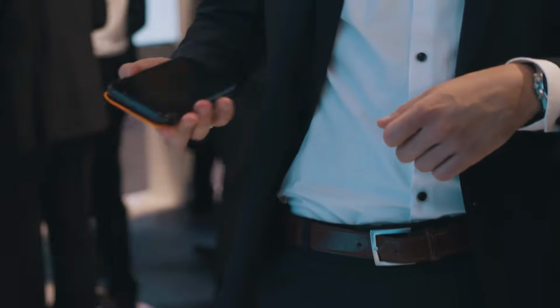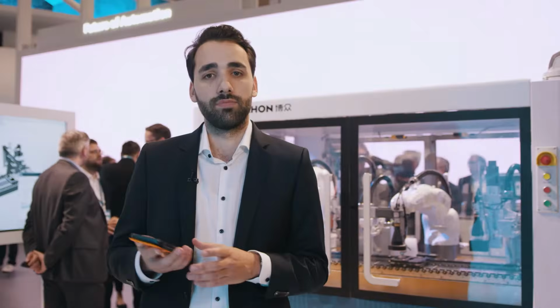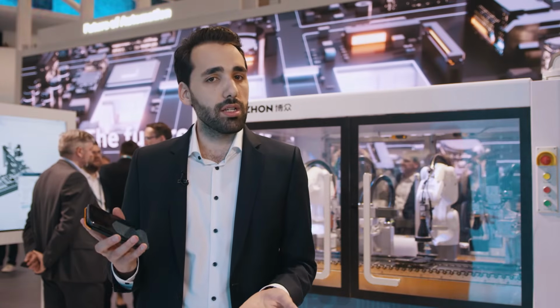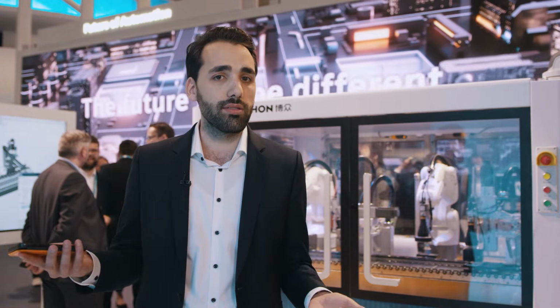Let me give you one example. Take your smartphone. App developers and manufacturers are continuously adding new functionalities and security updates. In the end, we as users benefit from the latest software and features.